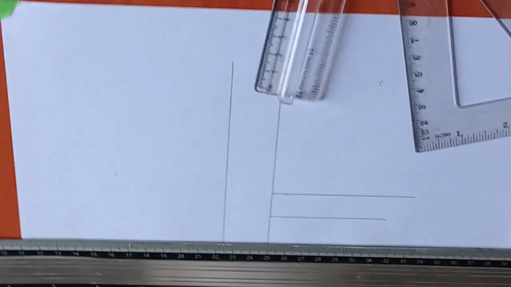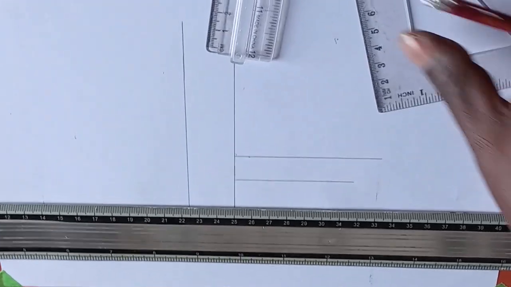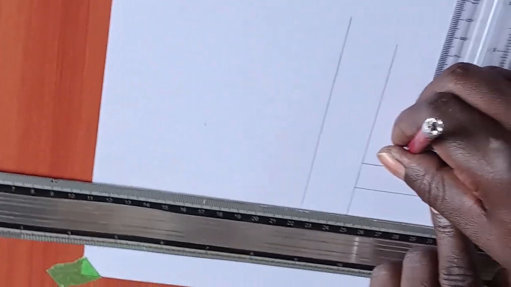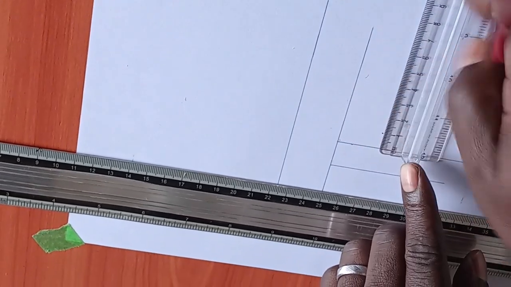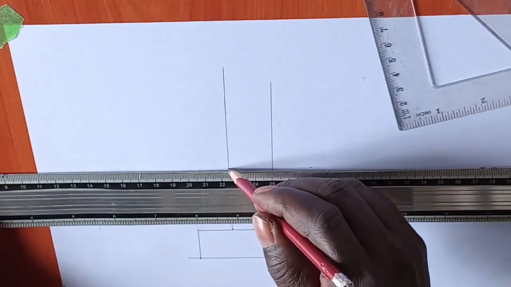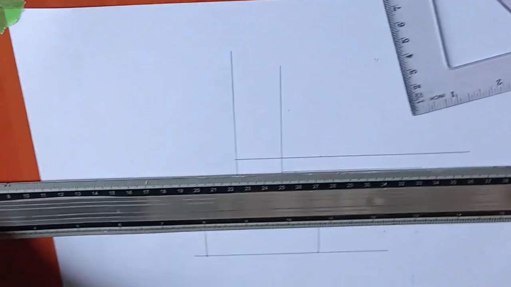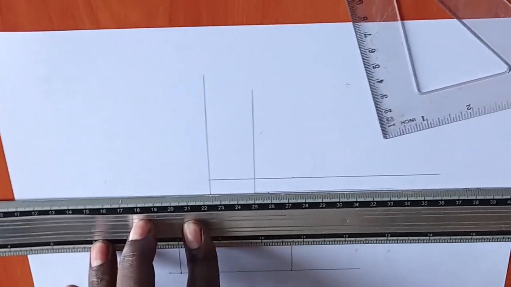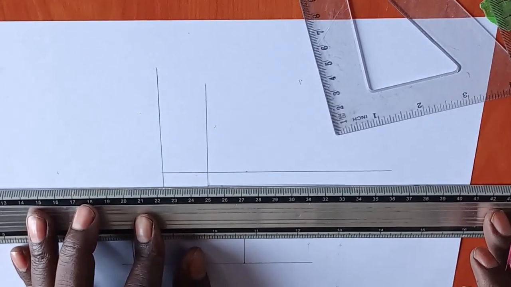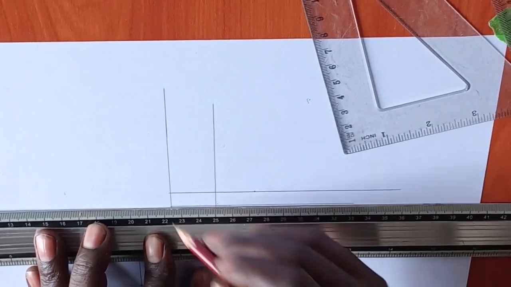So the next is to measure the thickness of our side concrete. So we measure 100 millimeter for the thickness of our side concrete. So we can draw this line for the thickness of our side concrete. But normally the side concrete in other designs passes through the external walls. It covers all the sides. So I like this design where it covers all the external walls. So we can extend this line up to there.